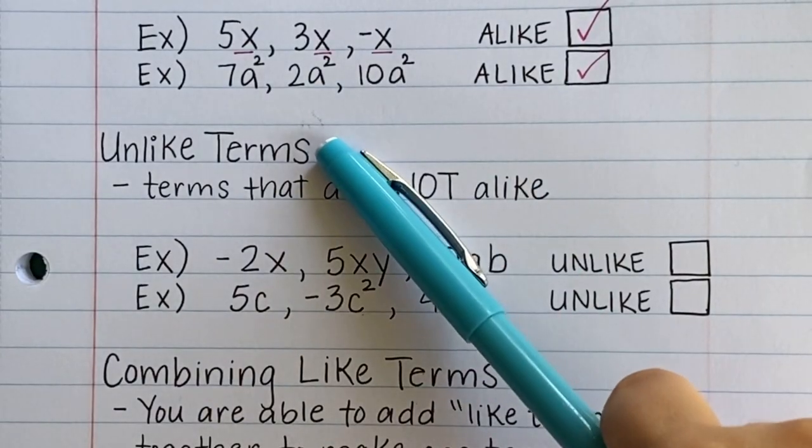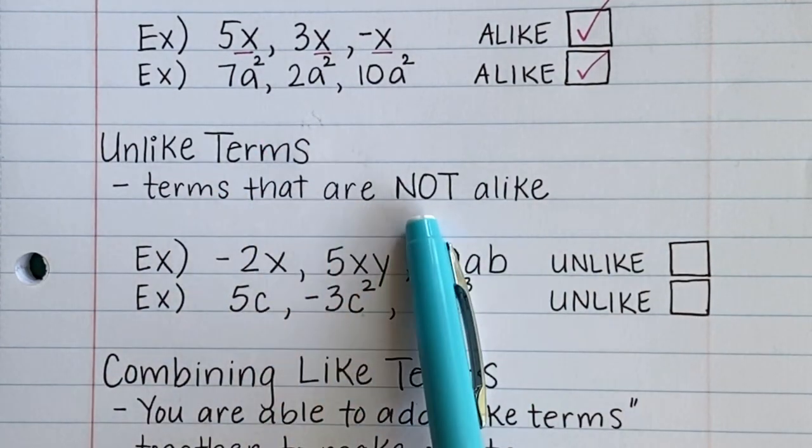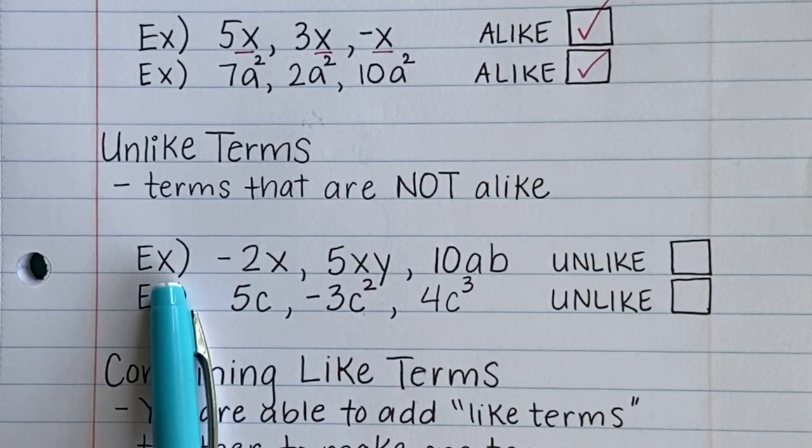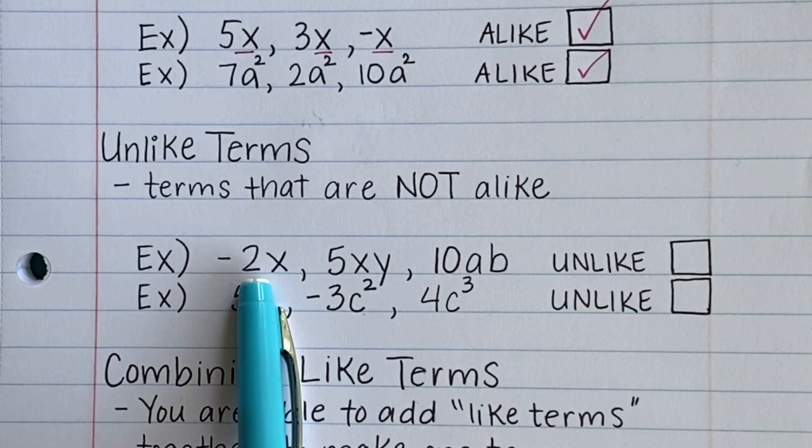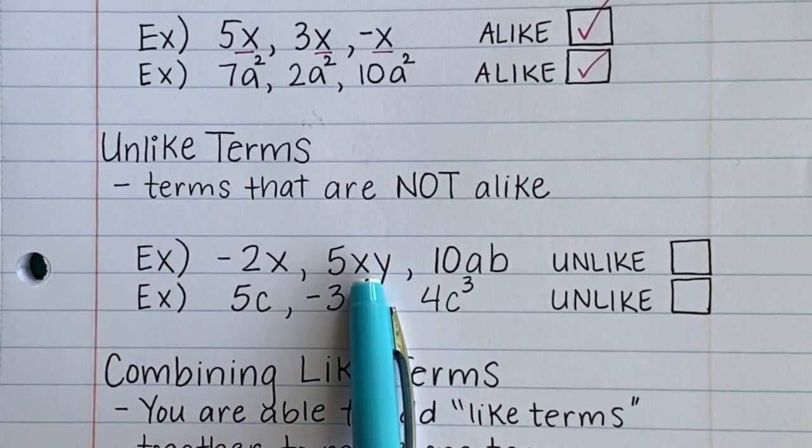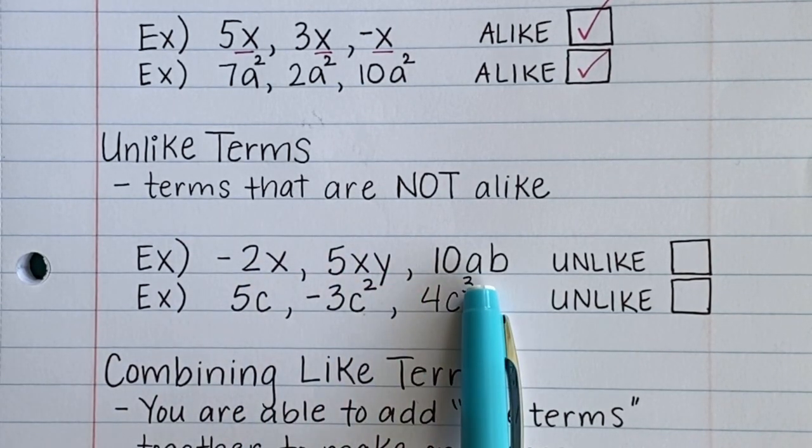Now let's define those unlike terms. Those are terms that are not alike. Let's look at this example. We have a term that's -2x, 5xy, and 10ab.